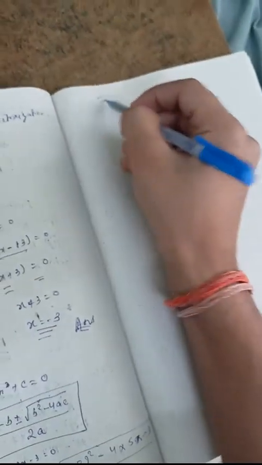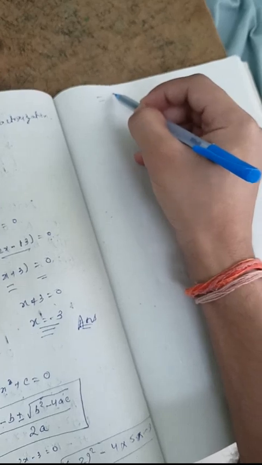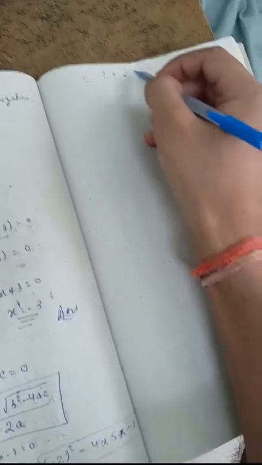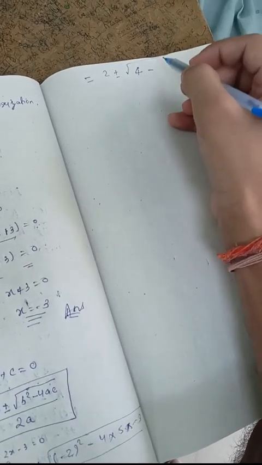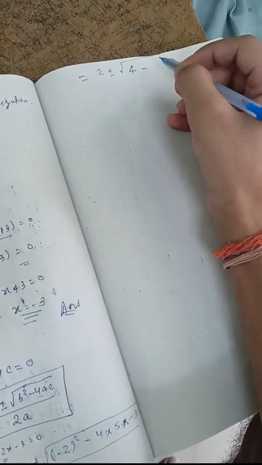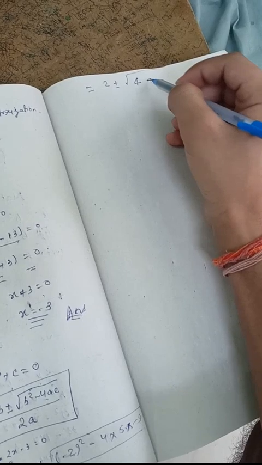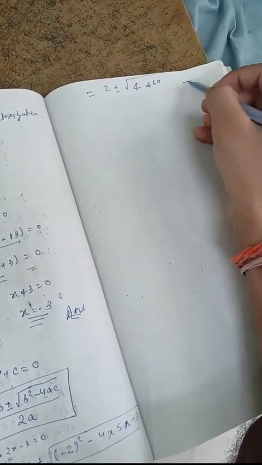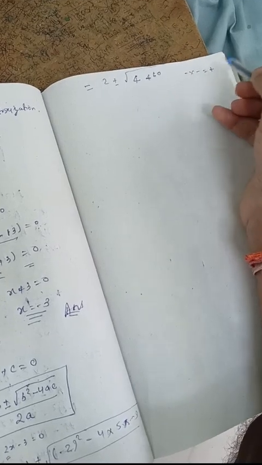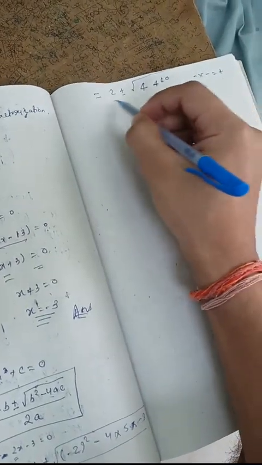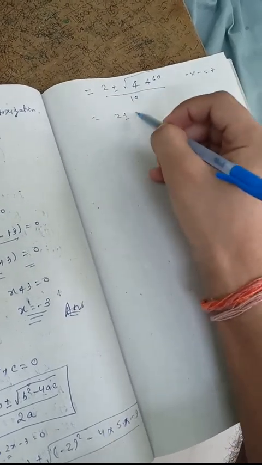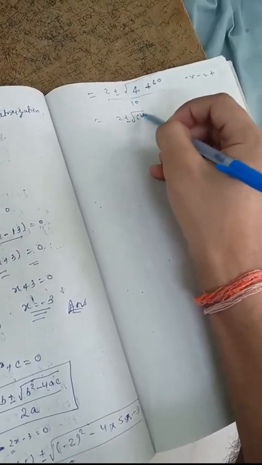What do we get? 2 plus minus root of 4 minus 4 into 5 into minus 3, which is 60, and minus minus becomes plus. Multiplication of minus into minus gives us the plus sign. After that we divide it by 10. Then what is the value? 2 plus minus root of 64 by 10.